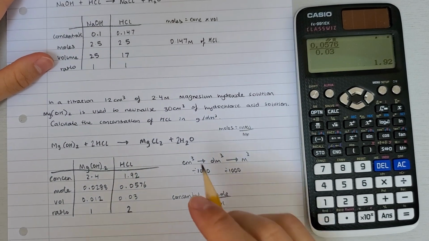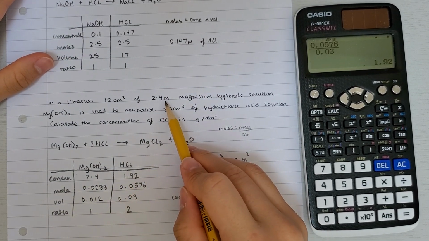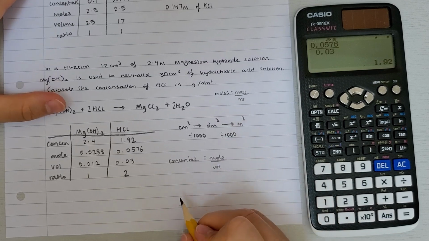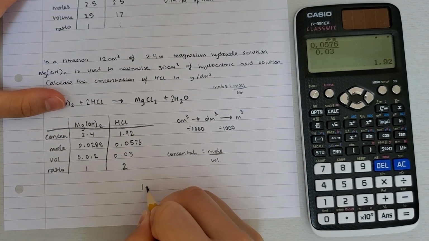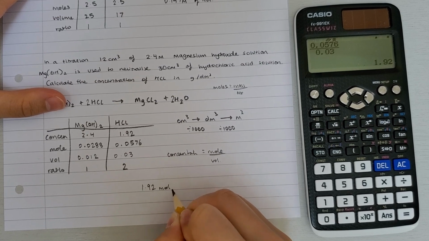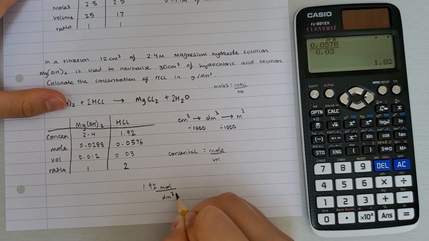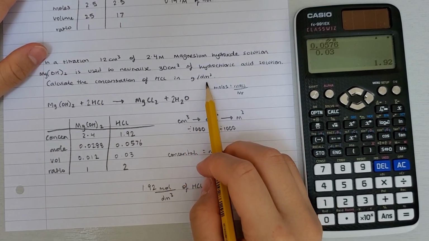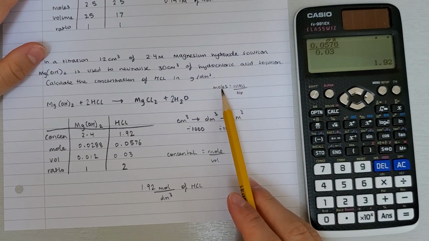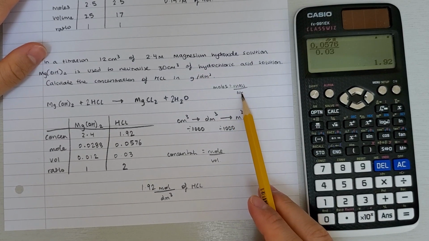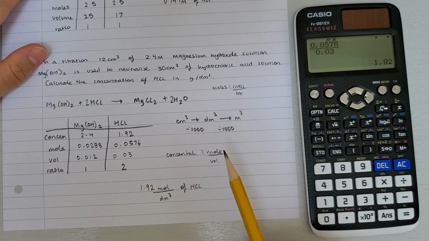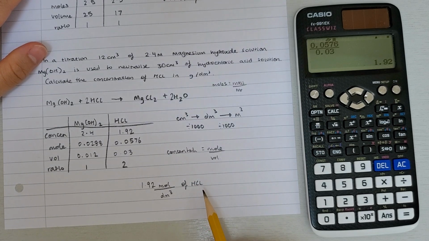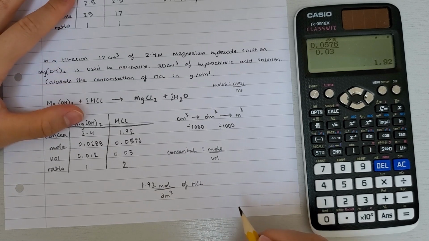So as mentioned before, concentration, i.e. molarity, is moles per decimeter cubed. So if we write it out, we needed 1.92 moles per decimeter cubed of HCl. However, it wants it in grams per decimeter cubed. To convert moles to grams, we need mR. So mR is the relative mass of the elements. So we have hydrogen and chlorine. Hydrogen is 1, chlorine is 35.5.